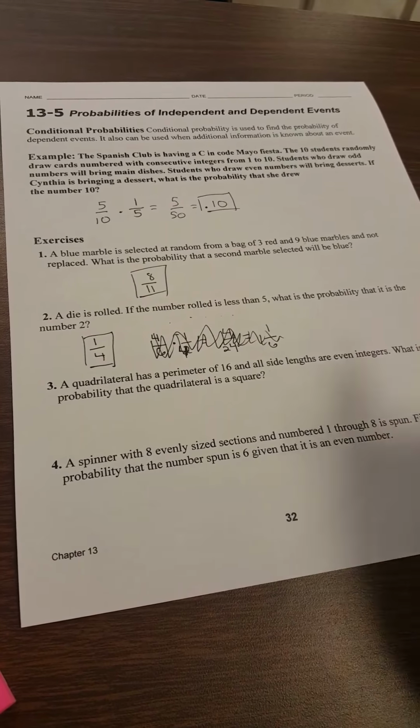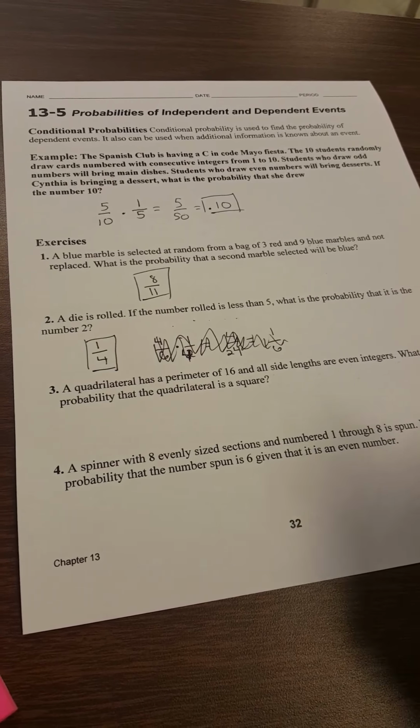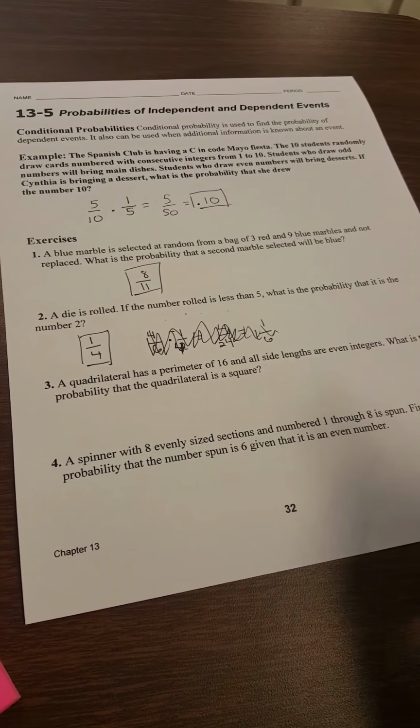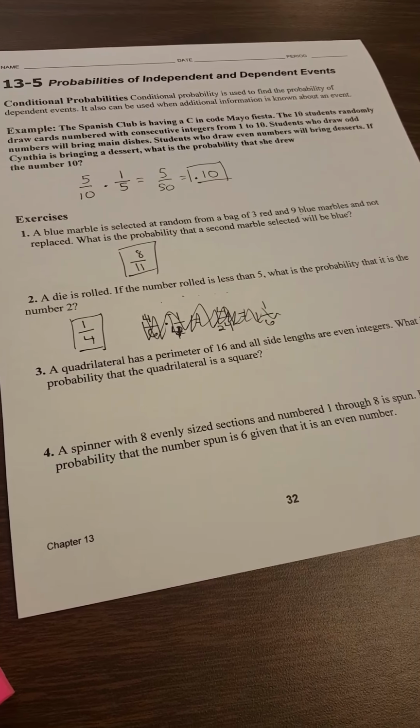Okay, the last 2, you're also going to do by yourself and show it to me next time I see you. And you're going to finish the other sheet that will also be given to you by the sub. All right, thank you.